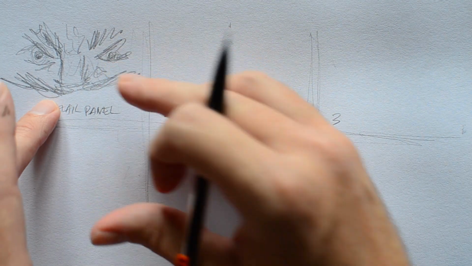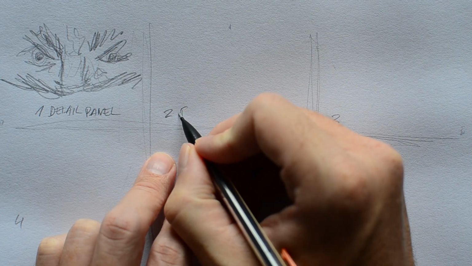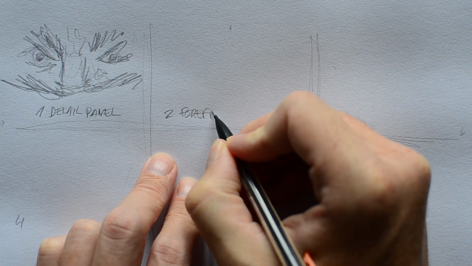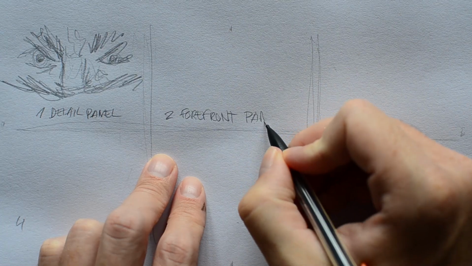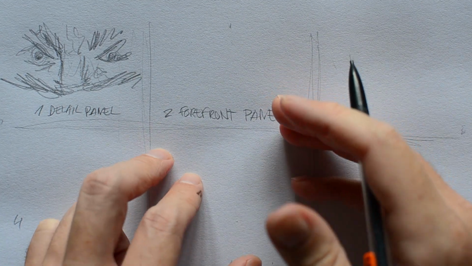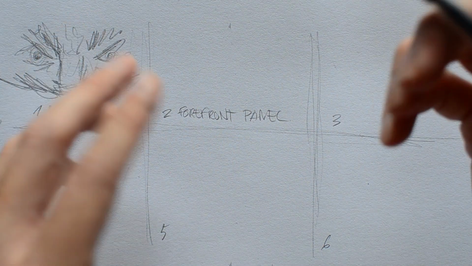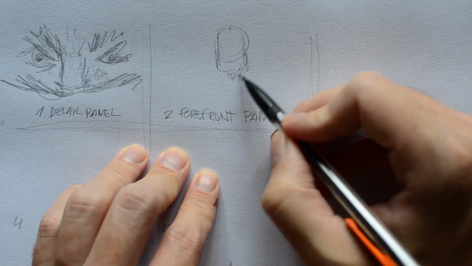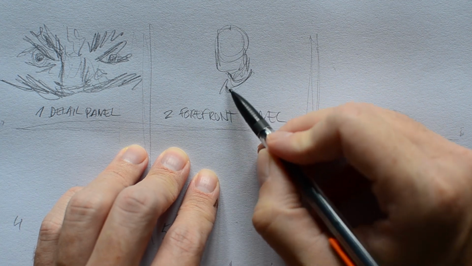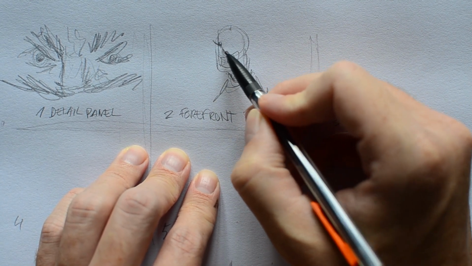Now from this one, we're gonna go into number 2, that is forefront. You can call this forefront, or you can call this close-up as well, okay? This is the typical scene when a character is talking, okay? That you have the guy that is like this, that is gonna be, oh, hello, it's me. It's here, I'm talking.